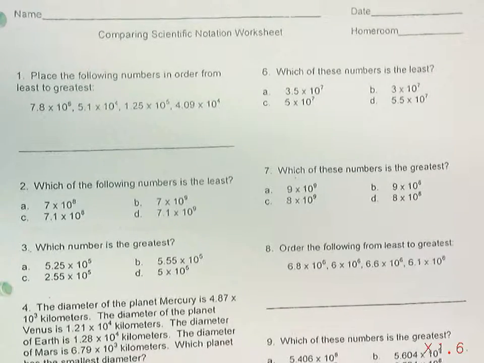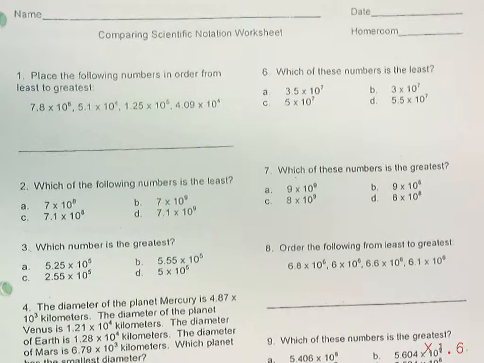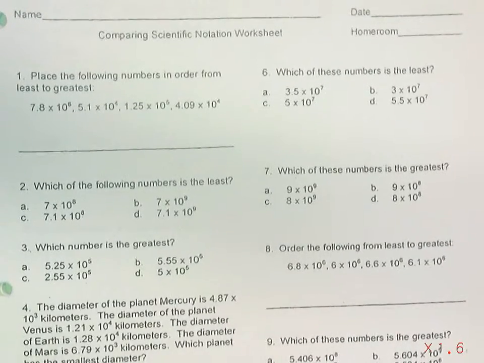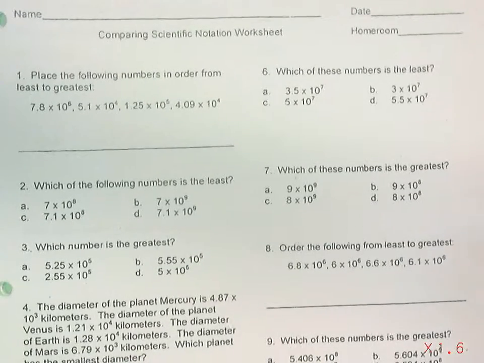All right, so today we're going to be talking about comparing numbers in scientific notation. Now, this will probably end up being kind of a duh video, but oh well. So basically, when we compare numbers in scientific notation, there's a few ways we could go about it.